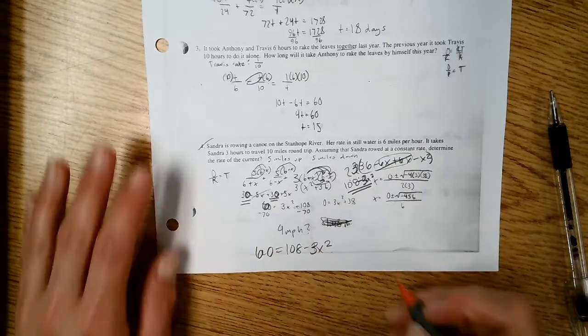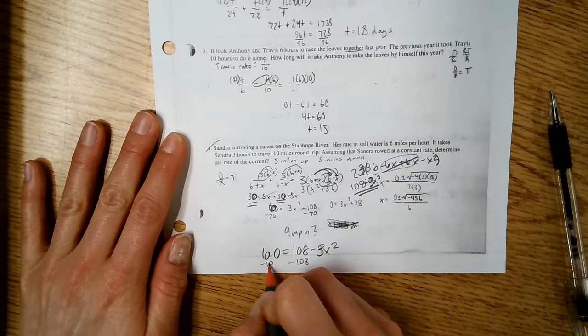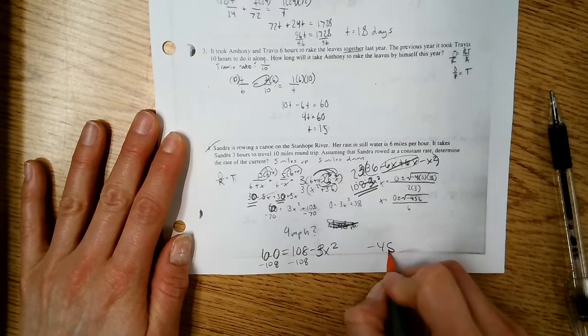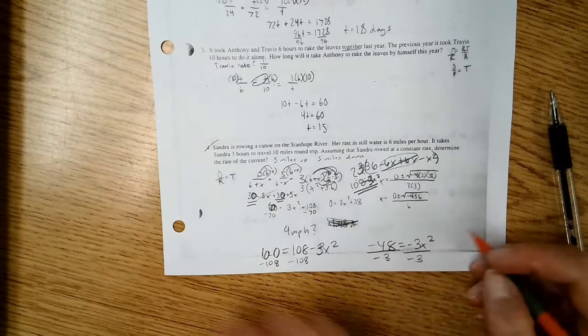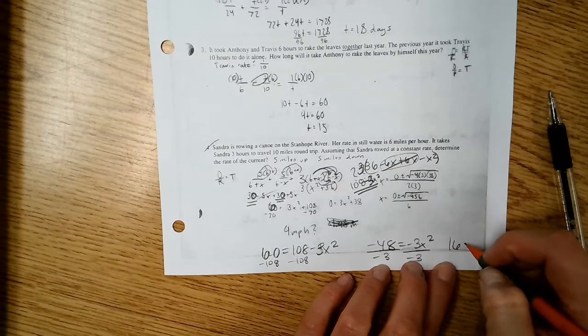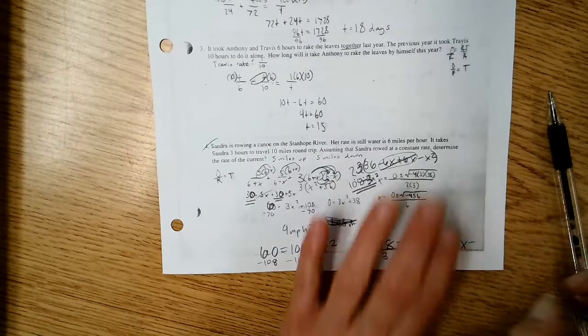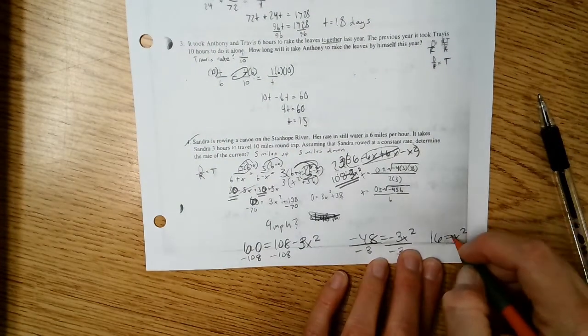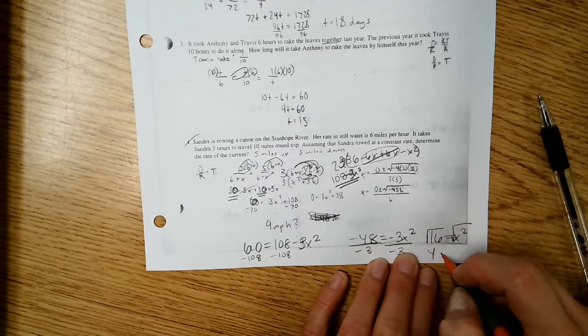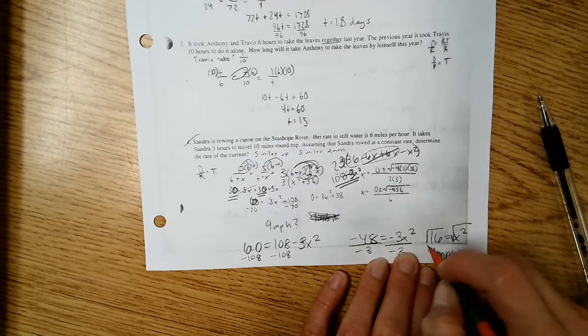So we're going to subtract 108 from both sides, and that gives me negative 48 equals negative 3x squared. Divide both sides by negative 3, and we get 16 equals x squared. Square root both sides, and our answer can't be negative, so we just get 4 miles an hour for x.